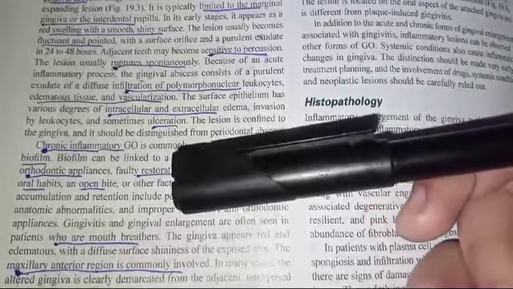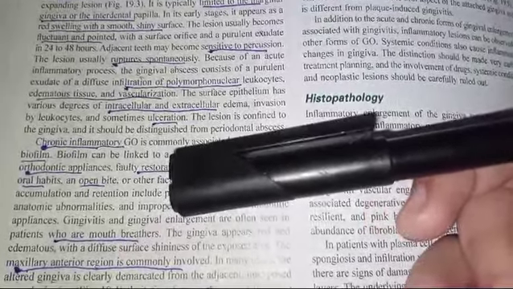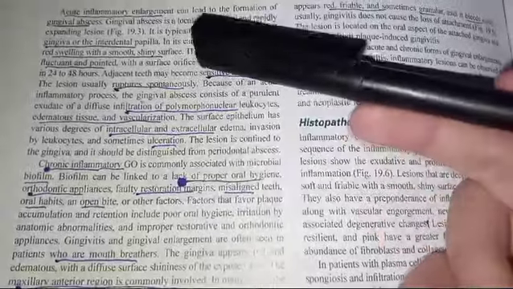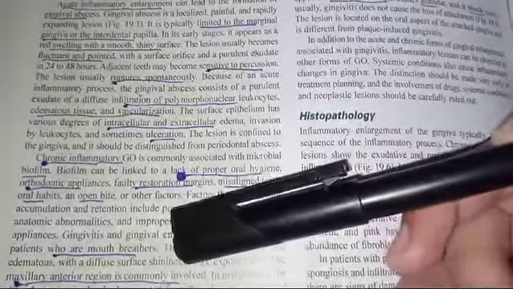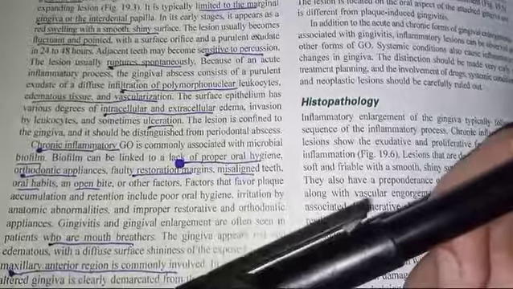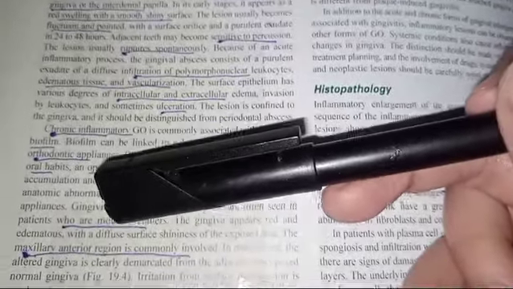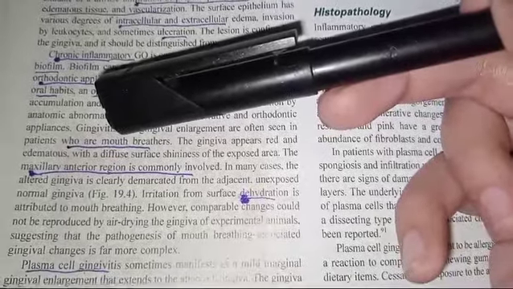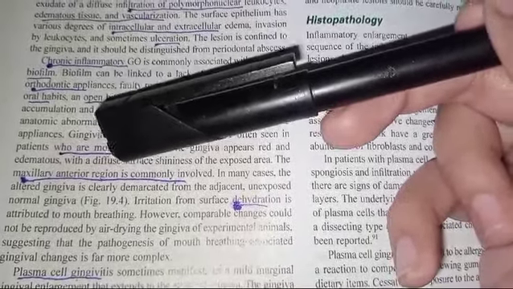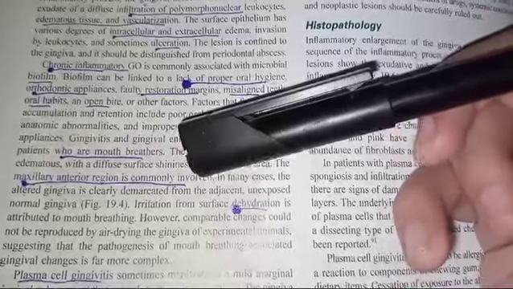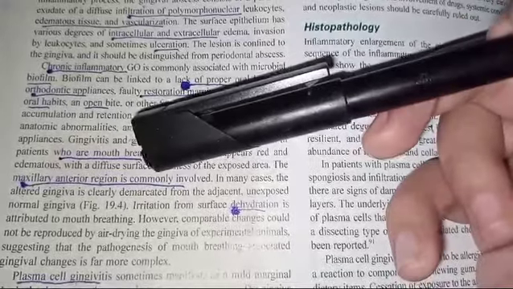The gingiva appears in this case red, edematous, with a diffuse surface shininess. It was more localized and it is diffused. Okay, very important. Now basically it is commonly seen in the maxillary anterior region. Okay, and it is clearly demarcated from the adjacent unexposed normal gingiva.